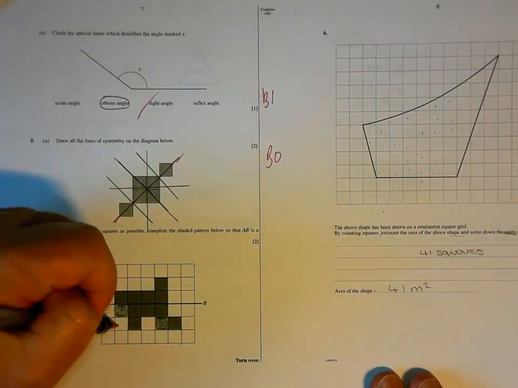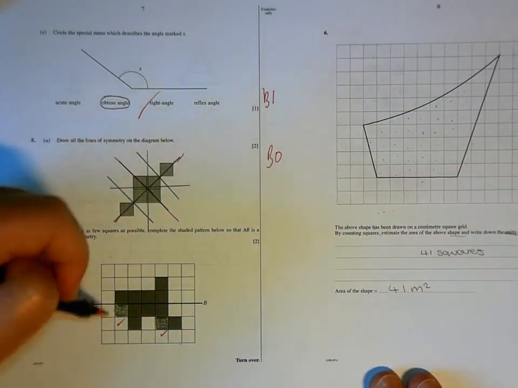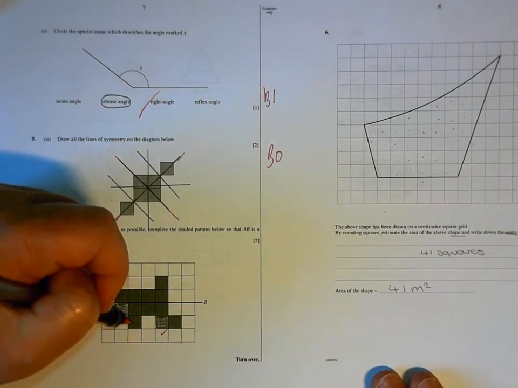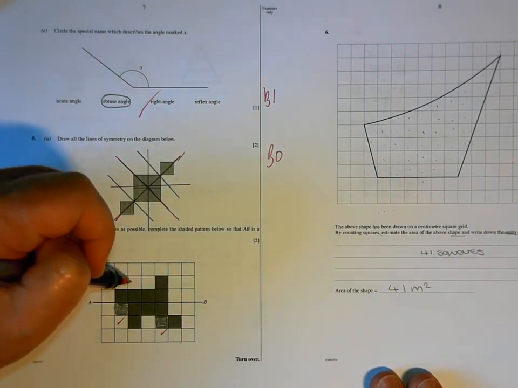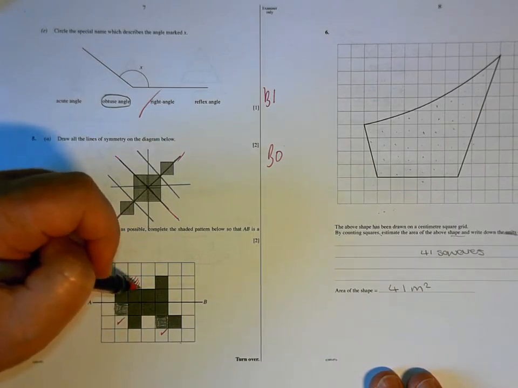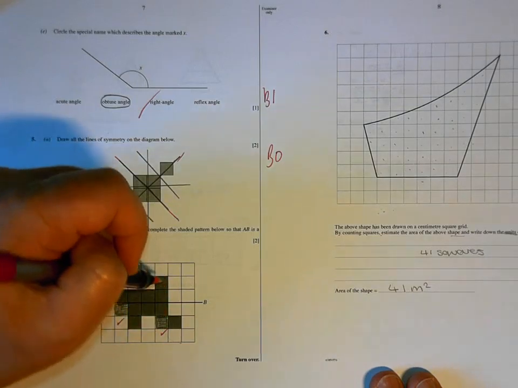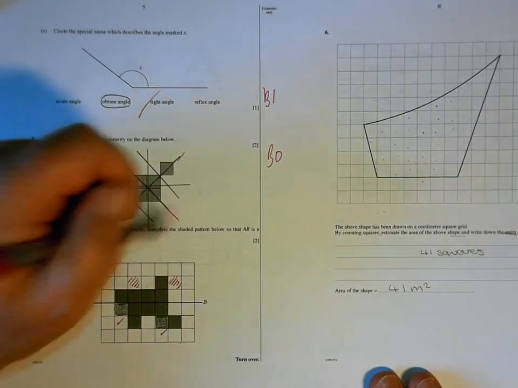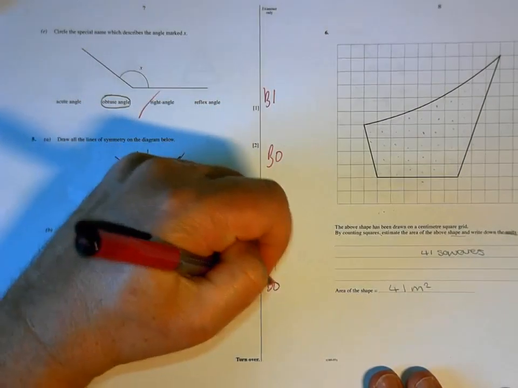For this one, that is correct and that is correct, but also you need the opposite of this square here to match that one, and you also need the opposite of this one to match that. So you've got 2 out of the 4 squares that you need.